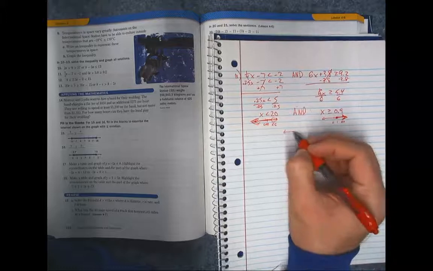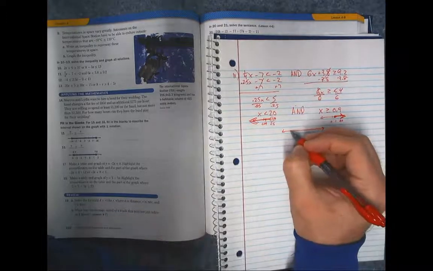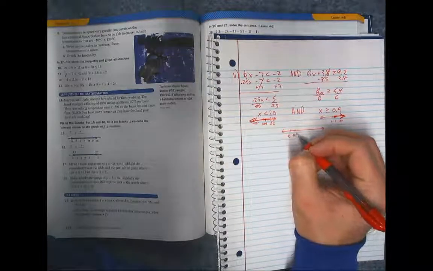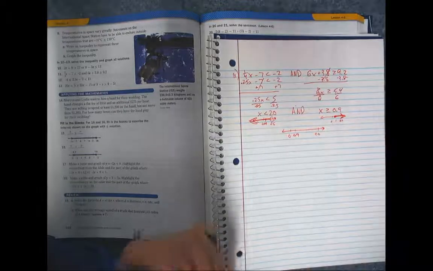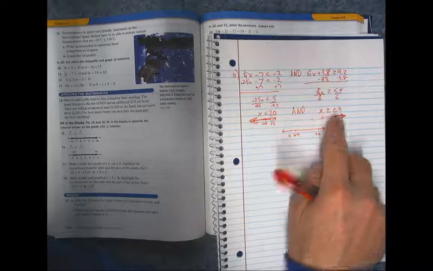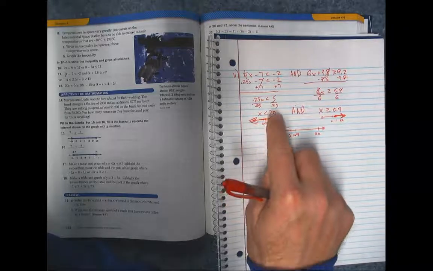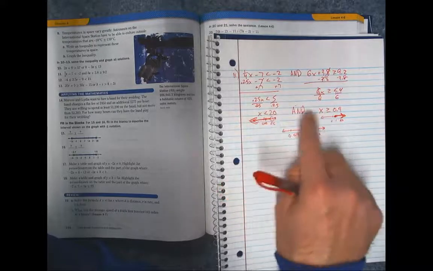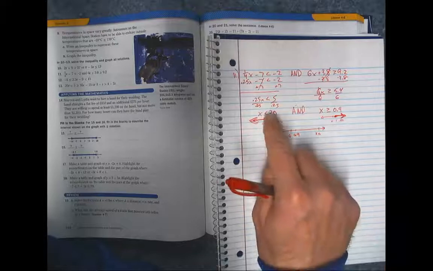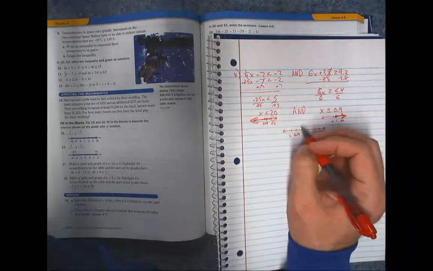So when we look at our final graph, we have to eliminate some of this stuff. So I'm going to put 0 down here. I'm just going to go ahead and put 0.9 right here and 20 up here. Since both of these have to be true, x has to be bigger than 0.9. I can't have anything down here. It's not part of the solution. And again, since it's an AND statement and both of these have to be true, I can't have anything greater than 20 because x has to be less than 20, so nothing up here. So we're just talking about what's between them.